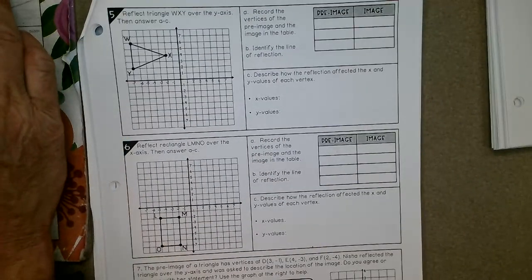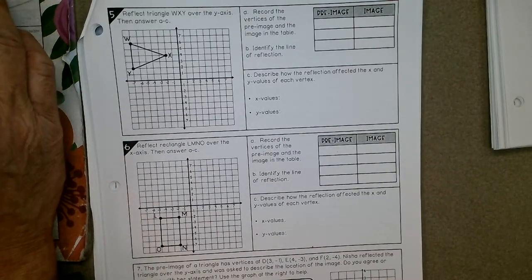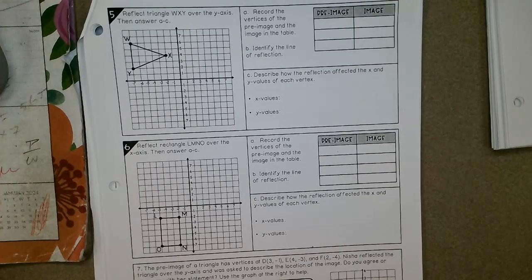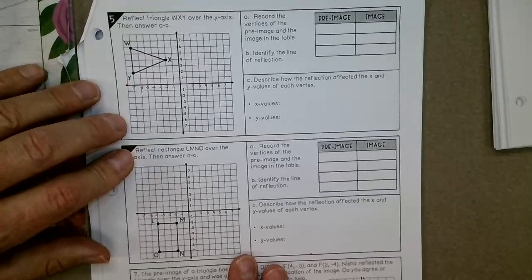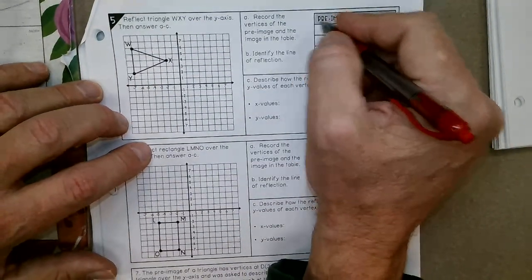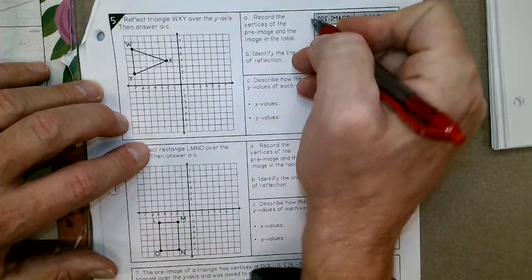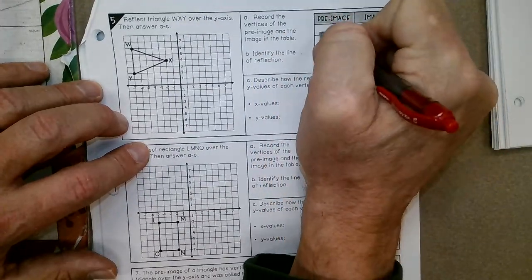It says reflect triangle W, X, Y over the y-axis, and then answer the questions. What I'm going to do here is list my ordered pairs first. Record the vertices of the pre-image.